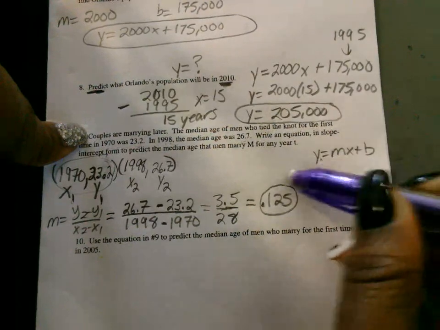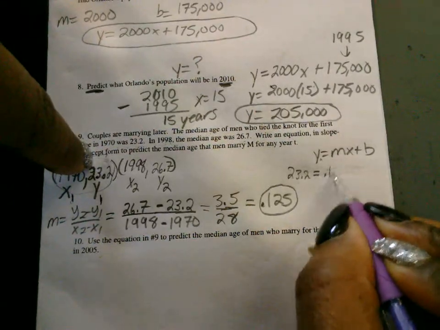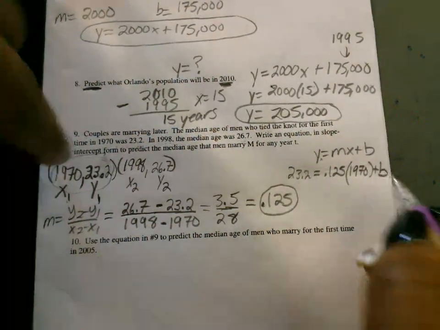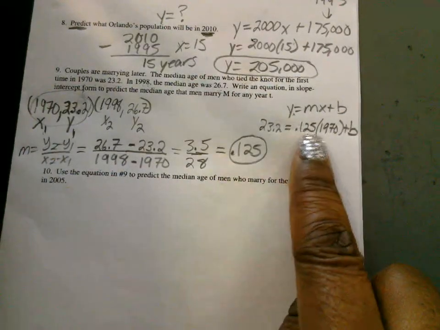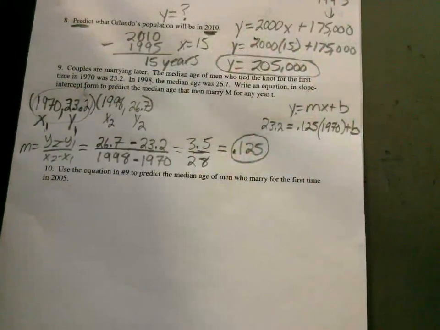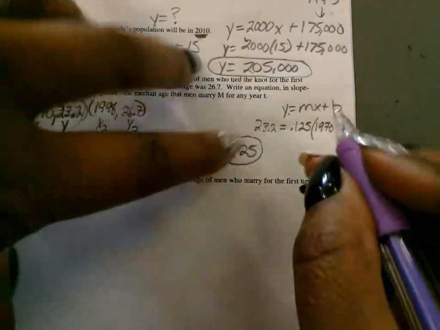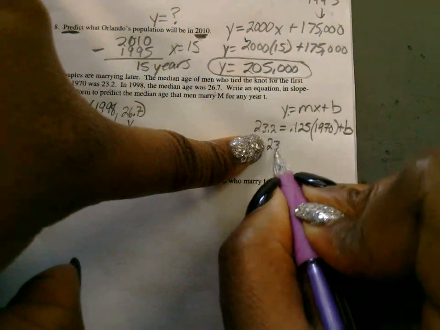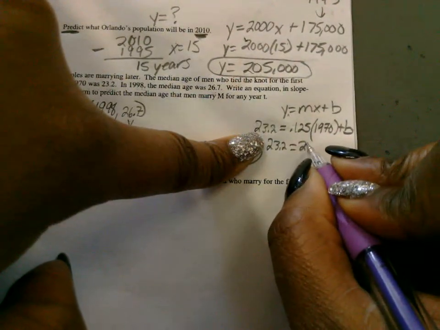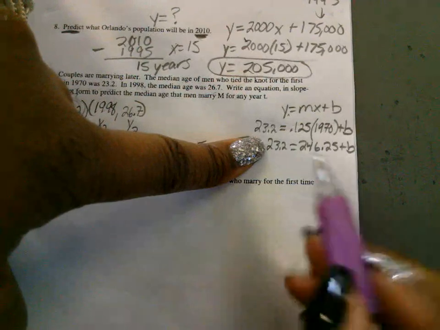Oh, sorry. No, Miss Reyes, it is not. 23.2. M is the 0.125. X is the 1970, Miss Reyes. Plus B. So let's multiply this together. 0.125 times, what did I say, 1970? And what does that give us? Very good. All right, so we have 23.2, bring it down. And when we multiply that together, we get 246.25 plus B.